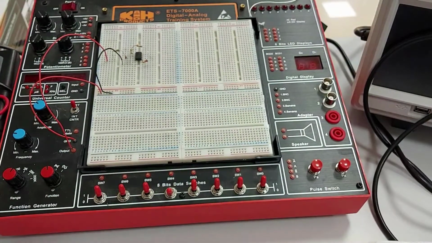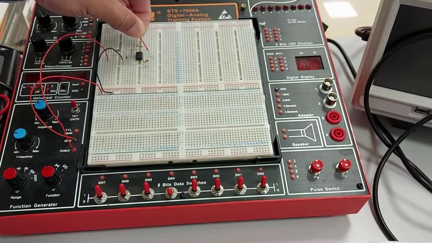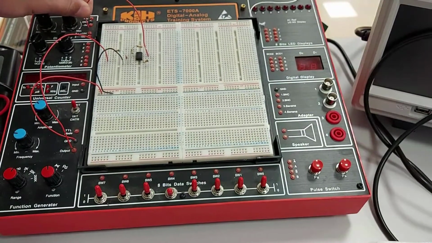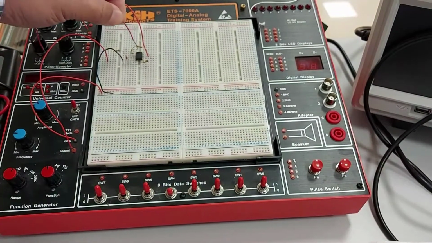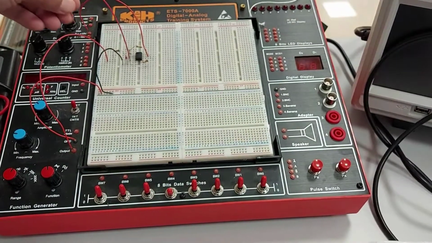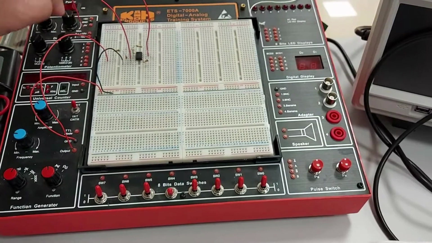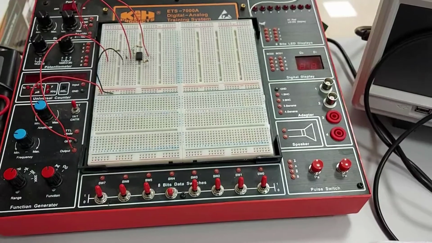Once done, then connect the power supply. Number 7, here. This is number 5, 6, 7. So 7 goes to positive. And number 4, so 1, 2, 3, 4 here, connect it to the negative supply, negative 15 volts, variable.